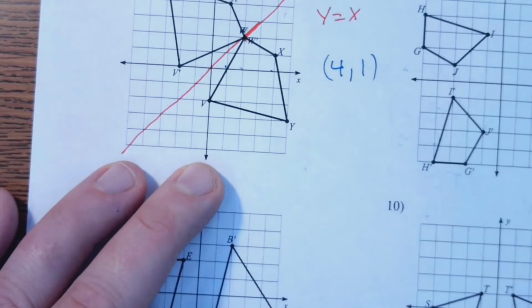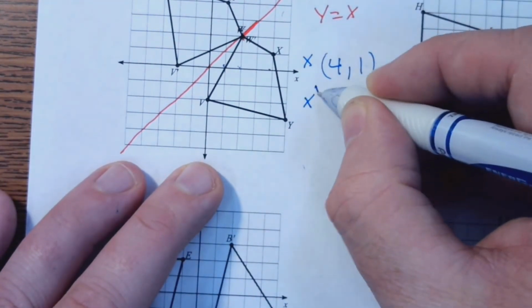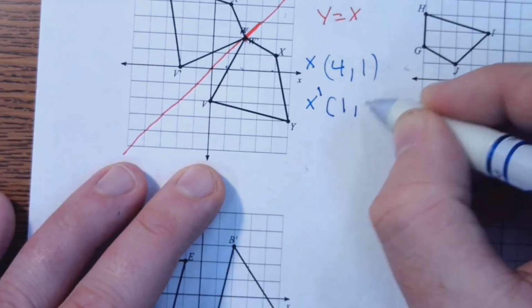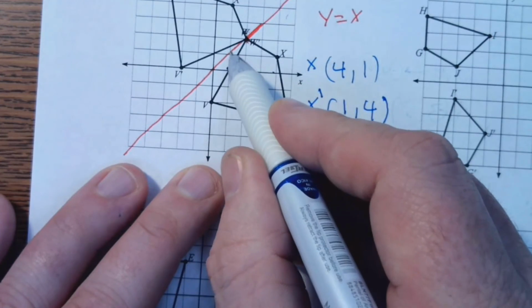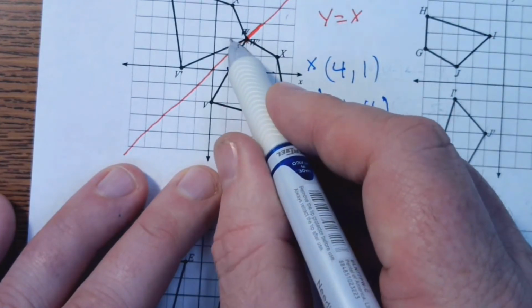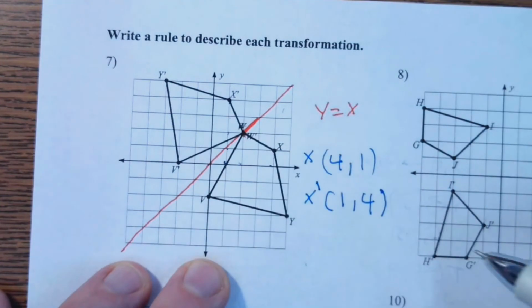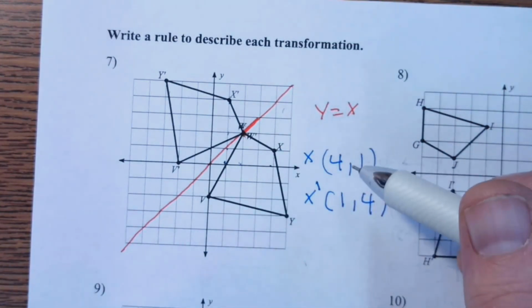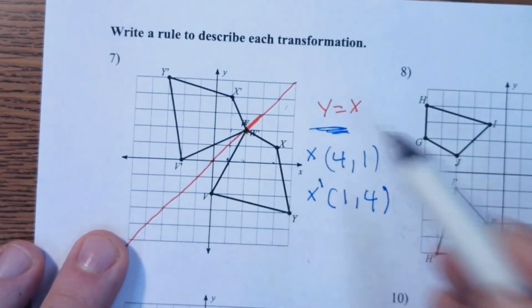So according to this, x prime would be just switch the order. So just do this. Let's see if that's true. 1, and then up 4. 1, 2, 3, 4. Did it work? Okay, so I don't necessarily have to do every single letter. I can, but this kind of shows that it is this, and that's what the mirror is.